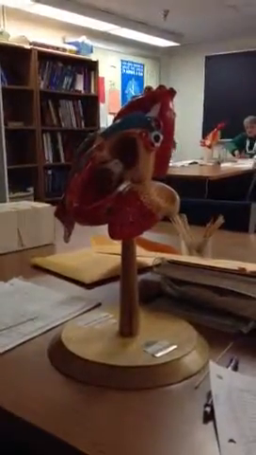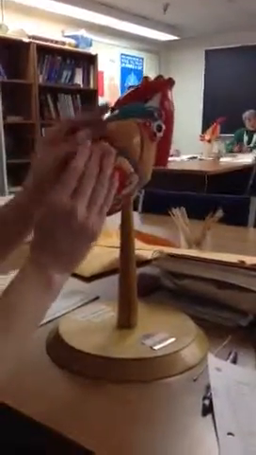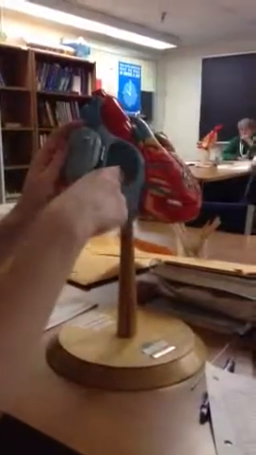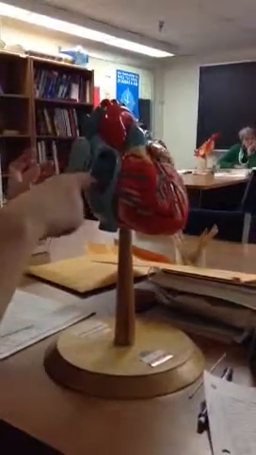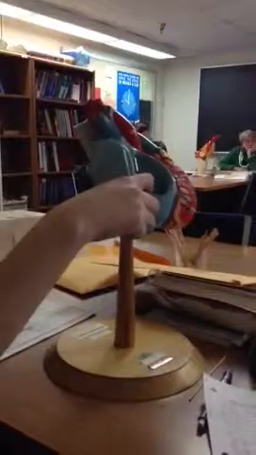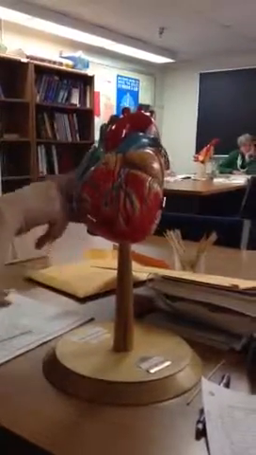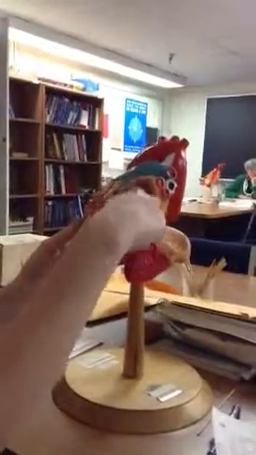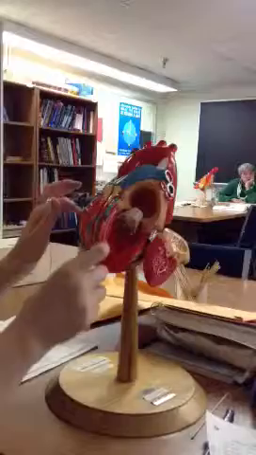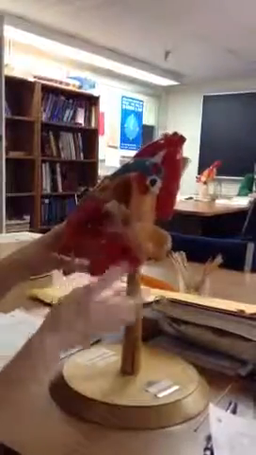Now we are going to go to the atrium. In here is going to be your right atrium. And then on the other side, same thing. Your right atrium is right at the... Sorry, left atrium. Right atrium, left atrium.